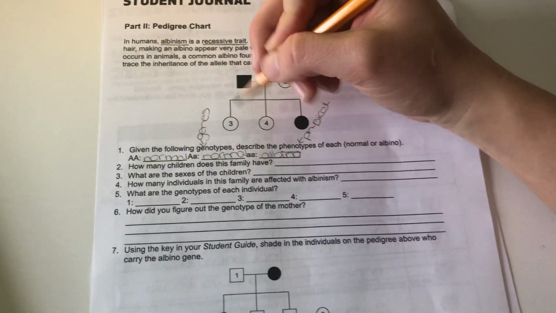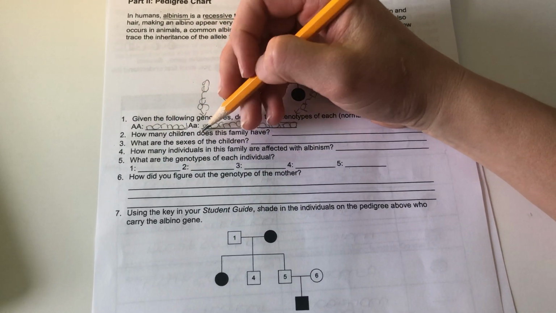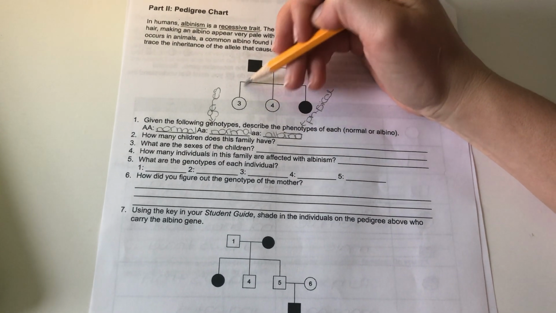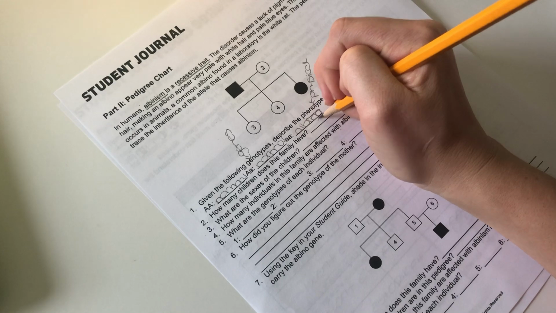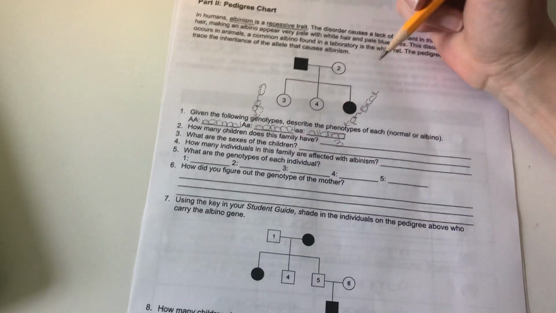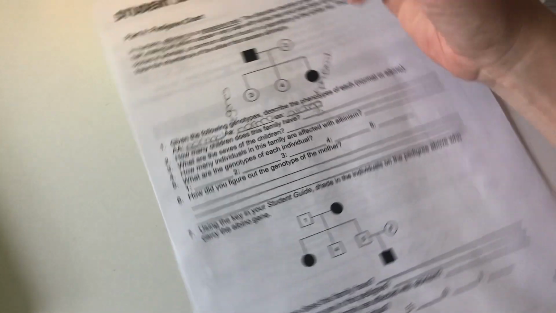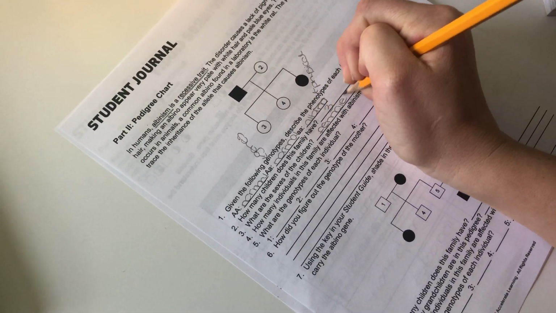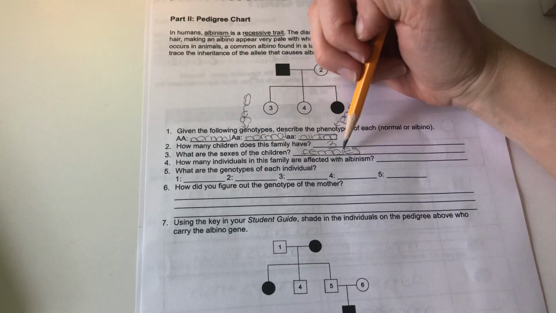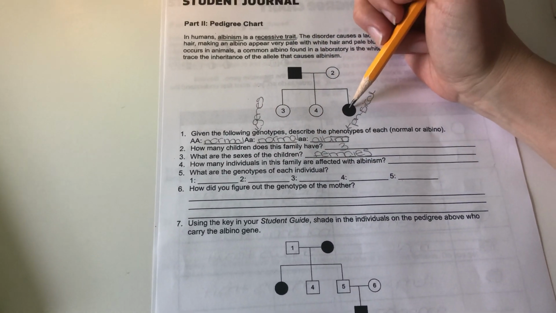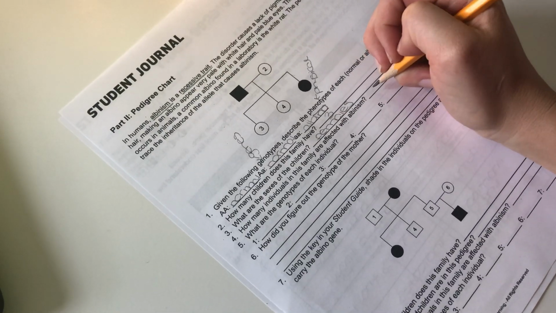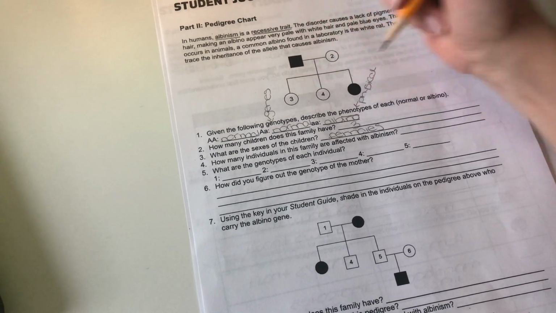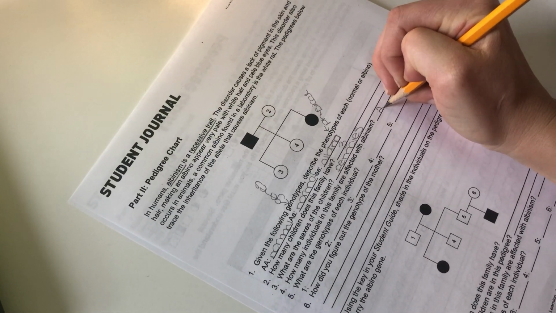So now we're just gonna kind of look at the overall pedigree. So number 2, how many children does this family have? They should have 3 children. So this indicates that they have children, and there's 3 of them. What are the sexes of the children? So they are all females because they're all circles. And then it says, how many individuals in this family are affected with albinism? There's only 1 completely shaded in. So, there's 1 child, and then the dad also has albinism. So there's 2 that have albinism.